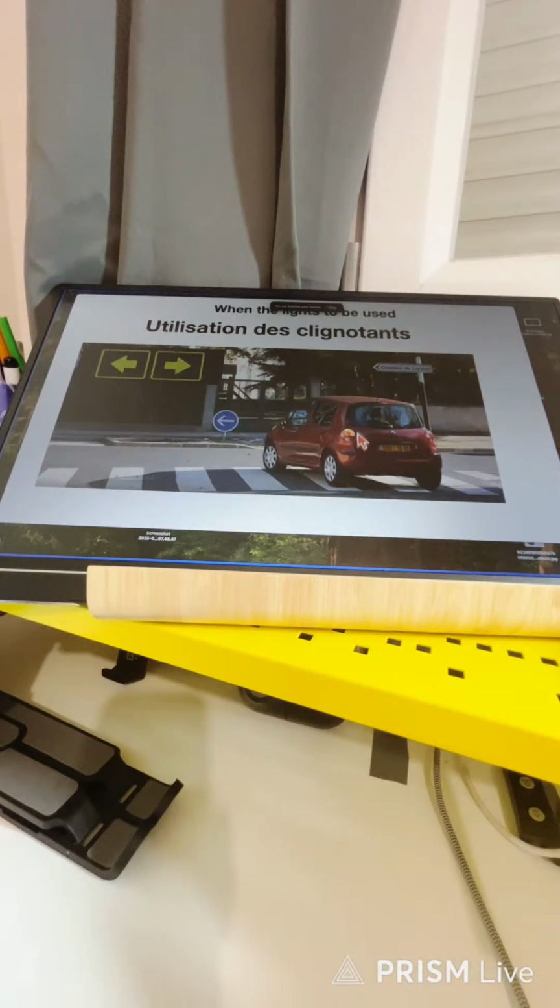So you must always press it if you are changing direction. If you don't press it while changing direction, you are going to pay a fine. You are going to pay a fine if you don't indicate that you want to turn either to the left or to the right. Changing direction is very important.